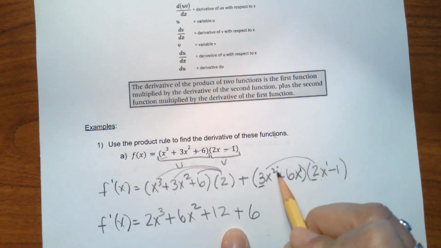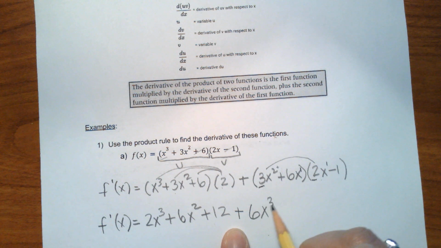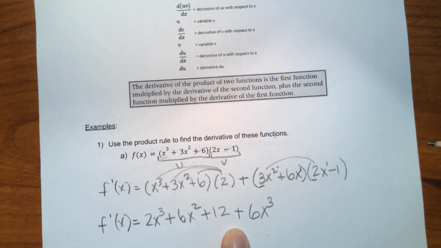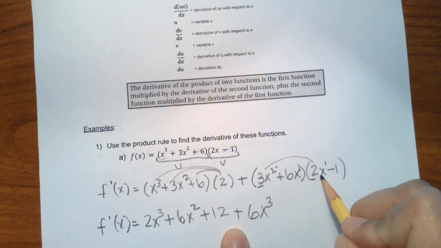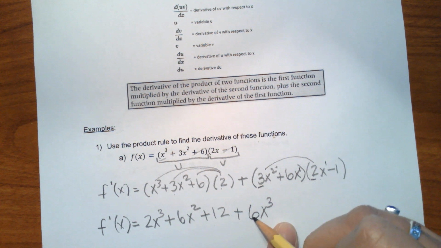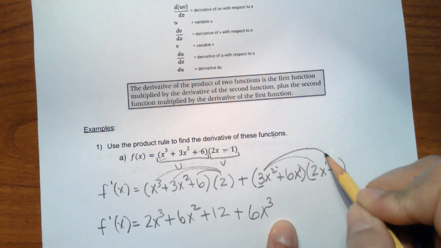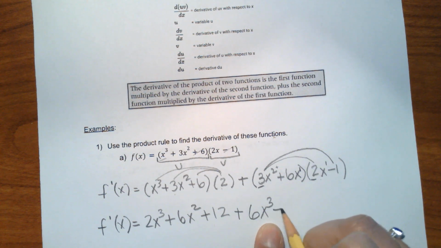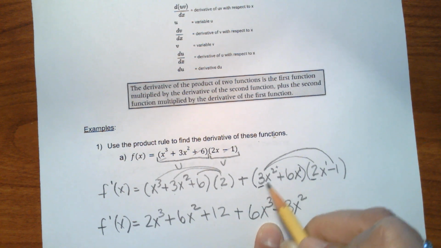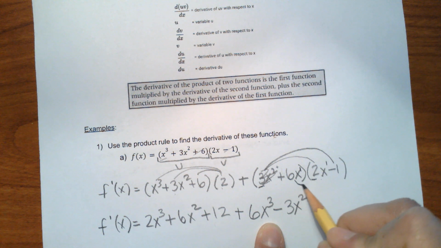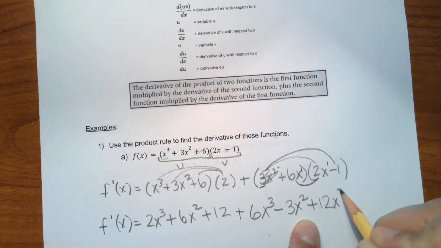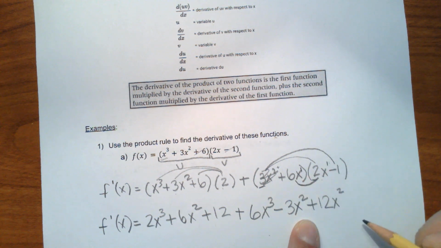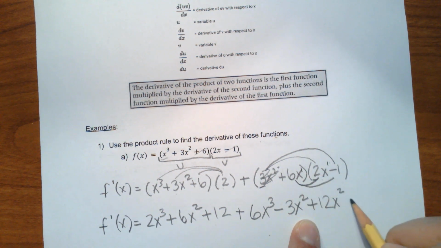We add the exponents, 2 plus 1 is 3. So multiply the coefficients, add the exponents. So 3x squared times 2x is 6x cubed. 3x squared times negative 1 is negative 3x squared. That's done. Now let's distribute this. 6x times 2 is positive 12x squared because 1 plus 1 is 2. And then 6x times negative 1 is minus 6x.